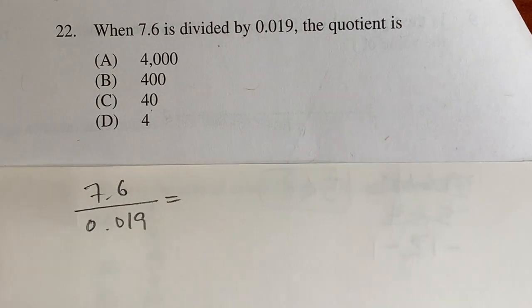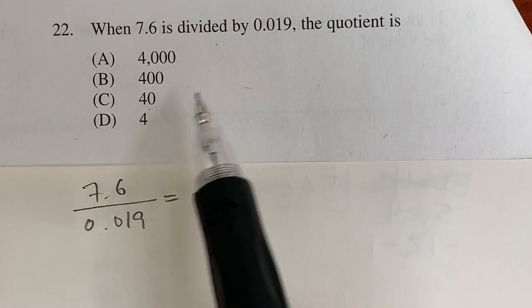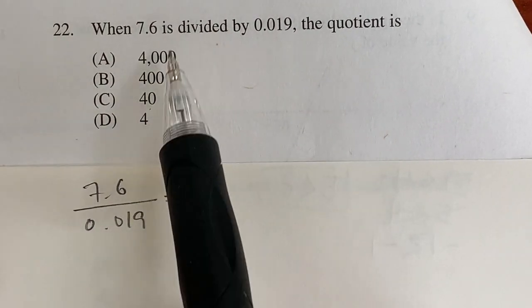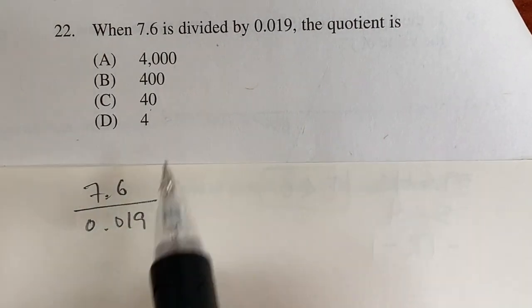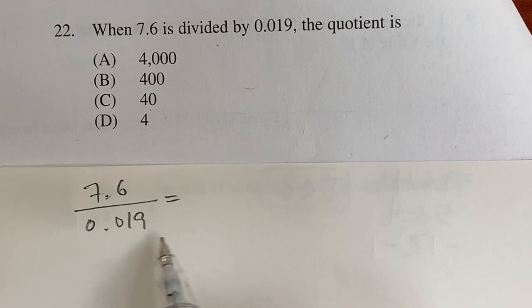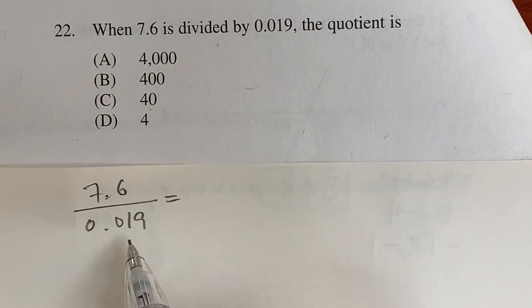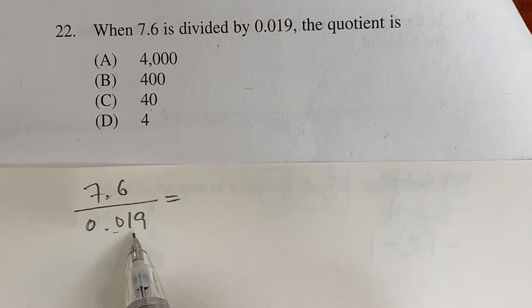So I don't have to do all this calculation. It seems like what they want to know is how many 0s will be after the 4. Okay, so here is a decimal question. I have to move the decimal whatever times I need here. So I can see that I have 0, 1, and 9.